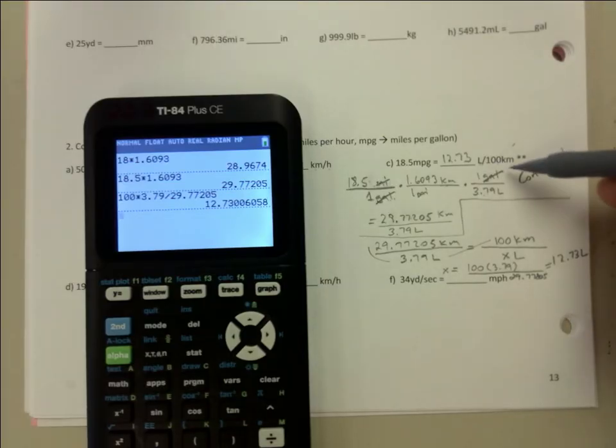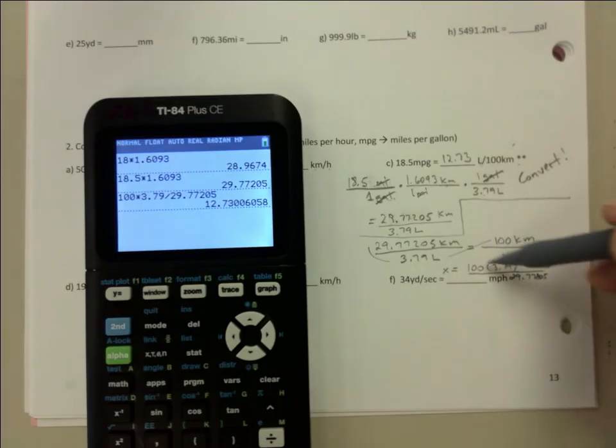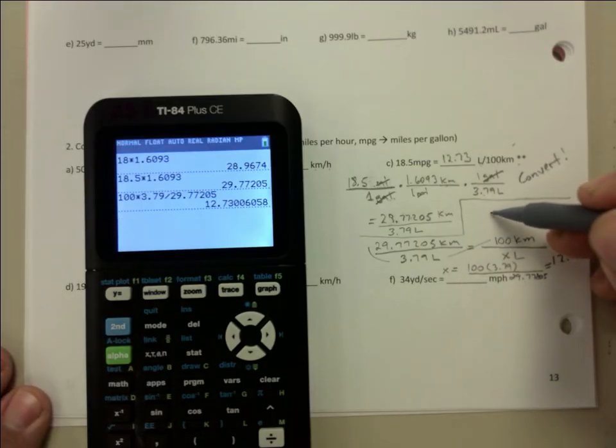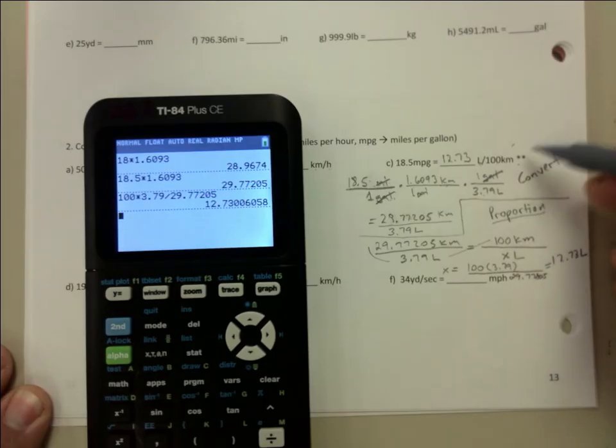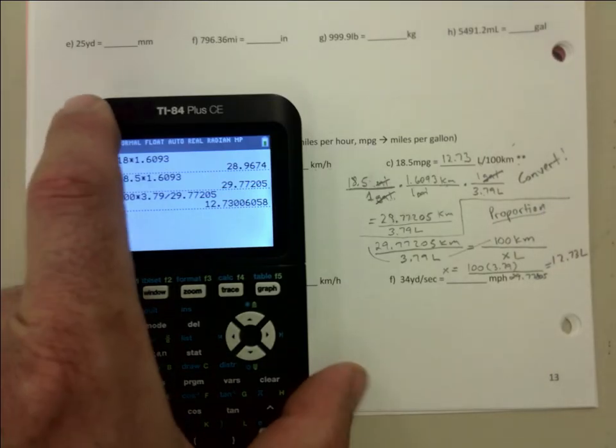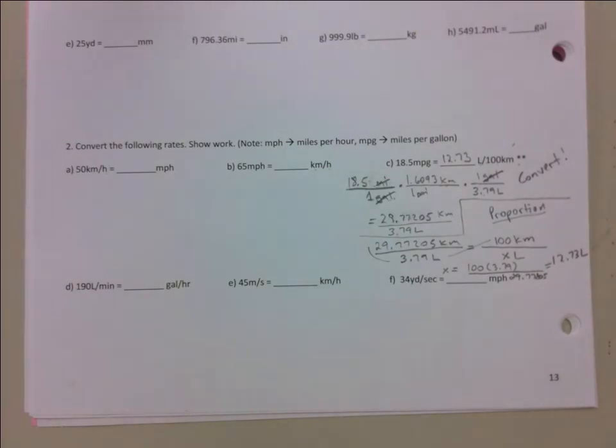So when you have something that isn't a unit rate, meaning anything other than 1, down here you might have to do the extra step of proportional reasoning. So this one was a little weird. That's why I had the 2 stars there for you to try.